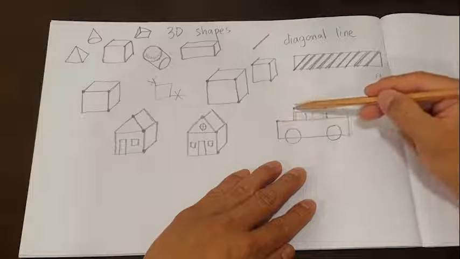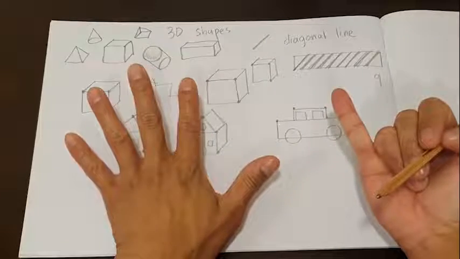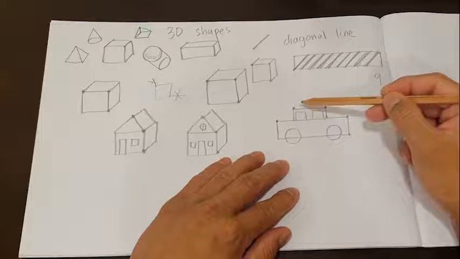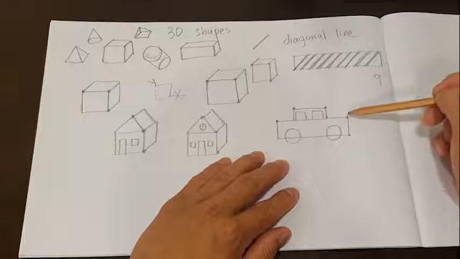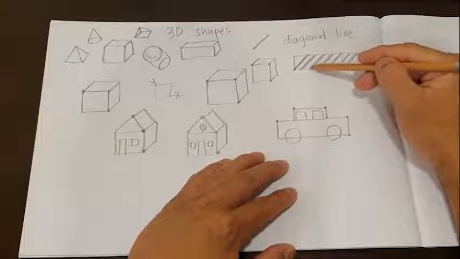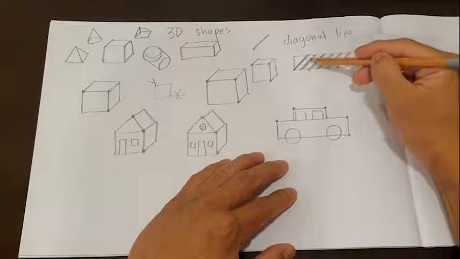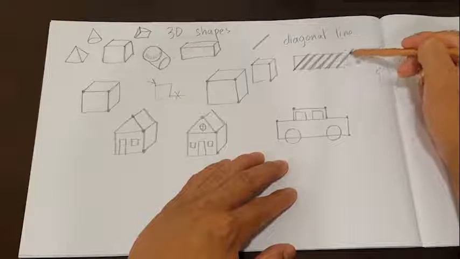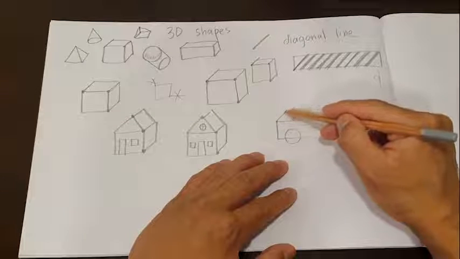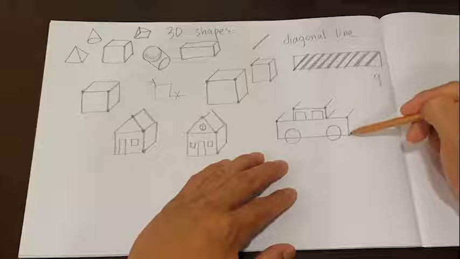So we've had 1, 2, 3, 4, 5, 6. Do you have 6 dots? Make sure you have 6 dots. Then I'm gonna practice my diagonal line again. And again. Now I'm ready. Make 6 diagonal lines. 1, 2, 3, 4, 5, 6.